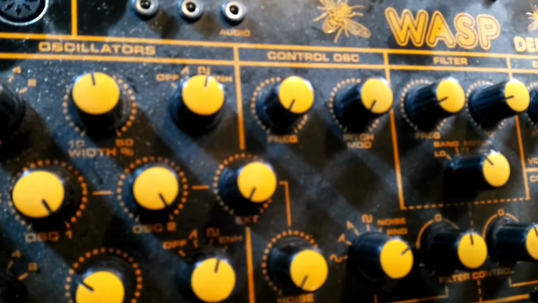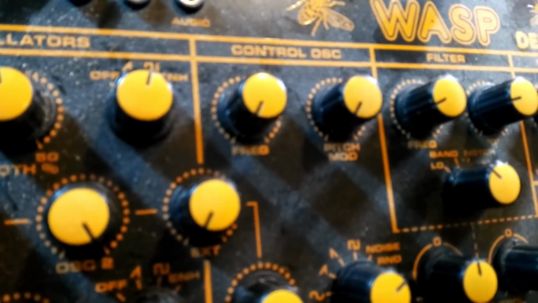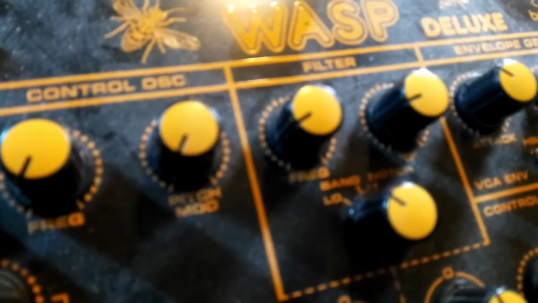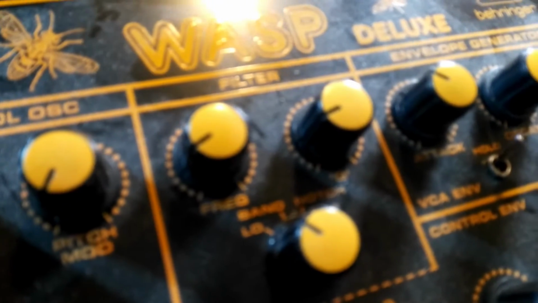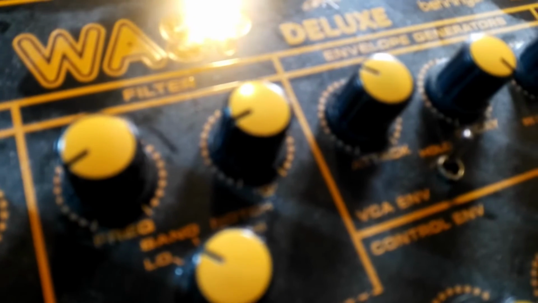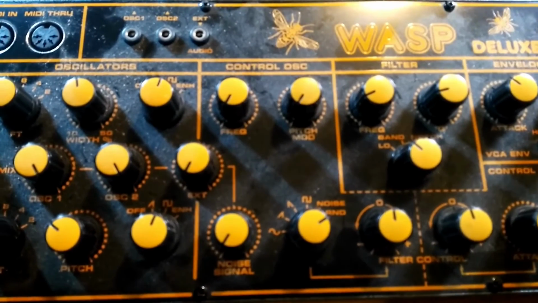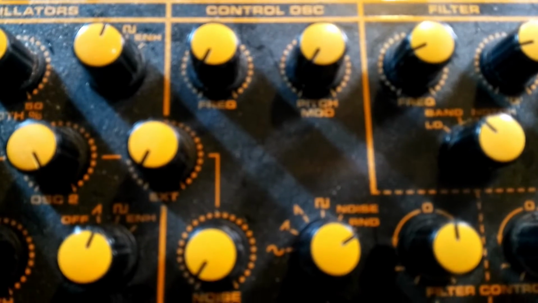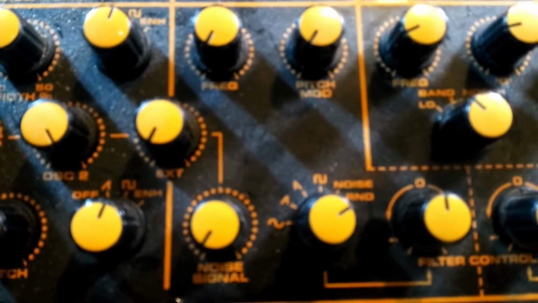Alright, let's start things off by introducing the star of the show, the Behringer Wasp. This analog synthesizer has a unique sound, and though it's not quite as rich as some other analogs that you get out there, its versatile features and deceptively simple layout make it quite a fun toy to play with. And today we're going to be looking at the control oscillator section, looking particularly at the random setting on the LFO.